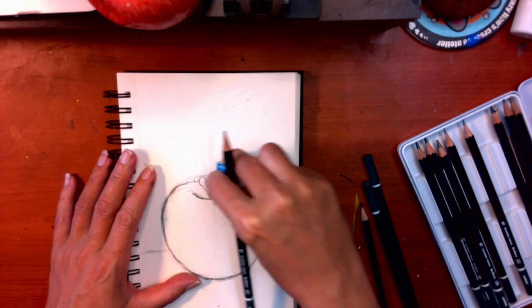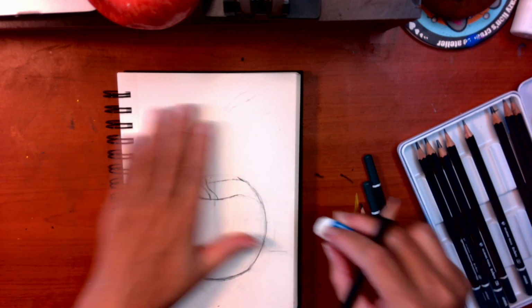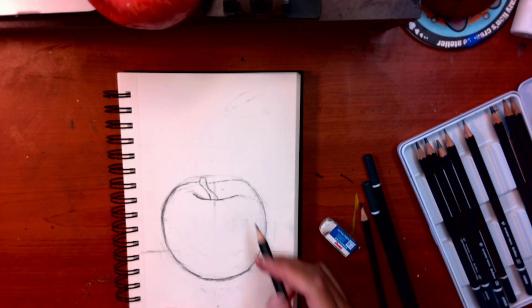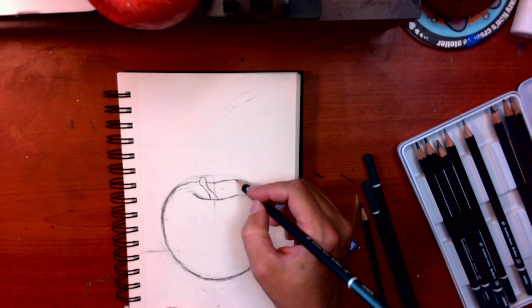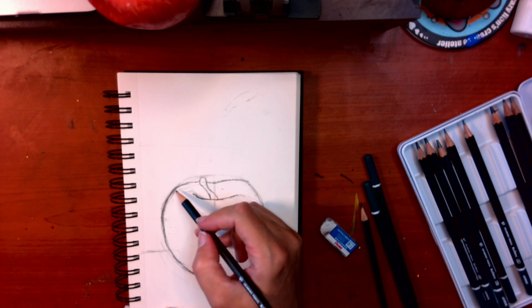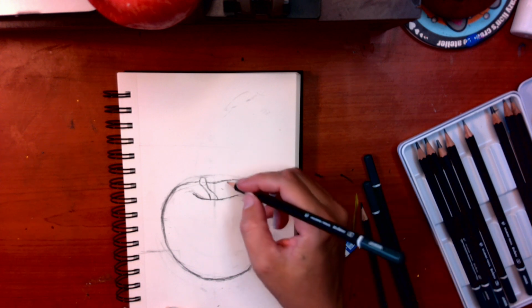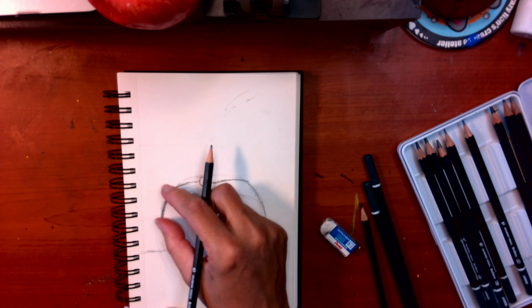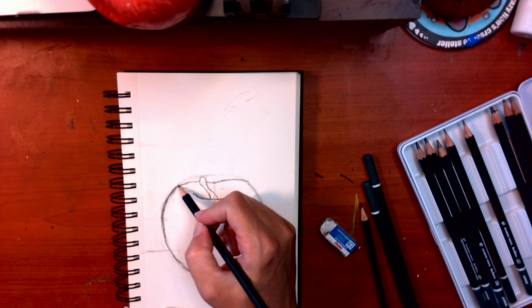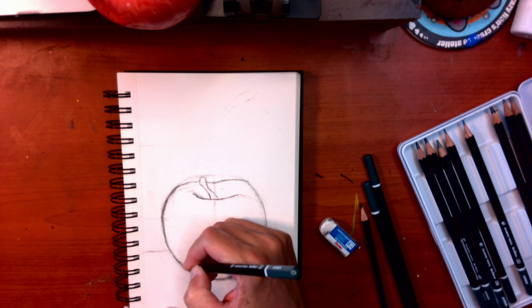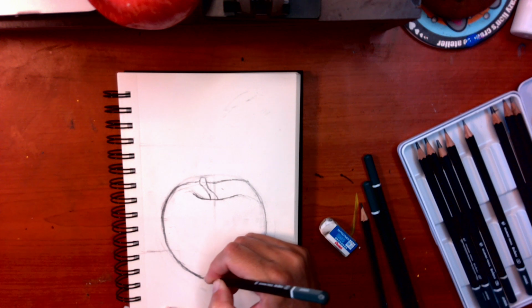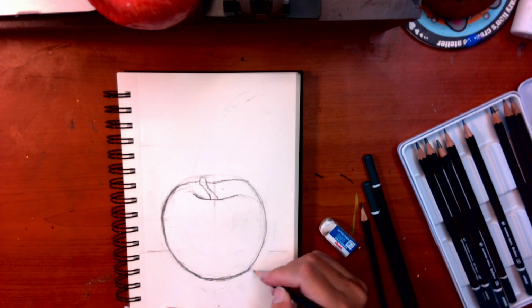So keep in mind that your drawing of your apple might not look exactly the same as mine, and that's okay. If you'll notice, what I'm doing each time is I'm drawing bit by bit by bit. So I'm going over the contour line and checking each shape.